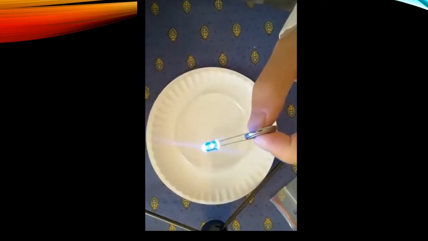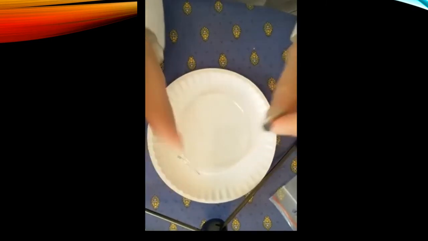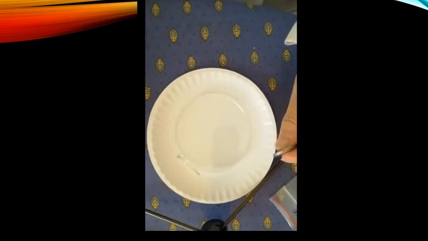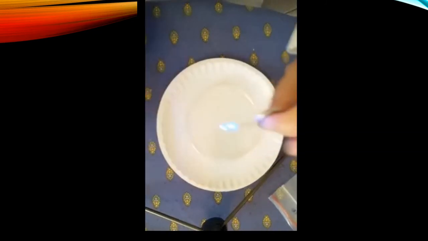Now look what I have. Can you tell that is blue light right there? So there's our blue one. And then we're gonna have a green one, right? And a red one. That's how you do them. You're just gonna put them on your battery like this, and you're gonna light them up. All right, you can see that.